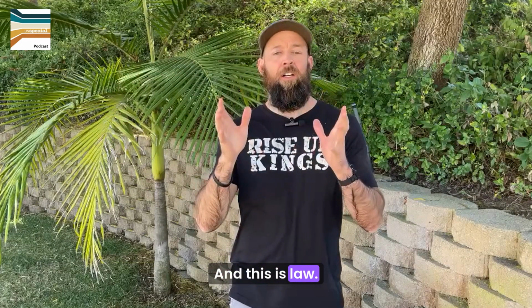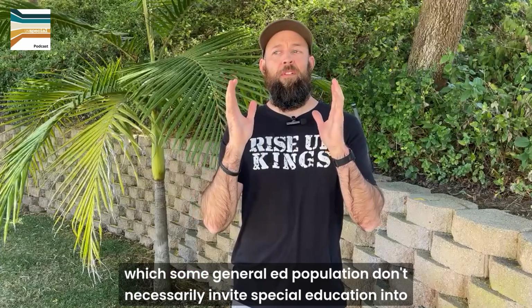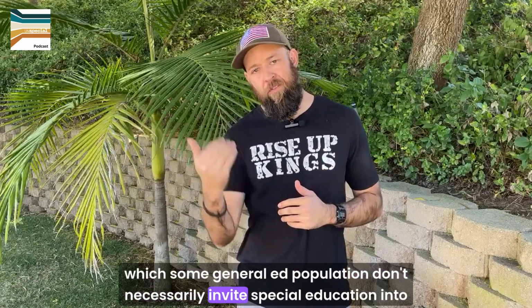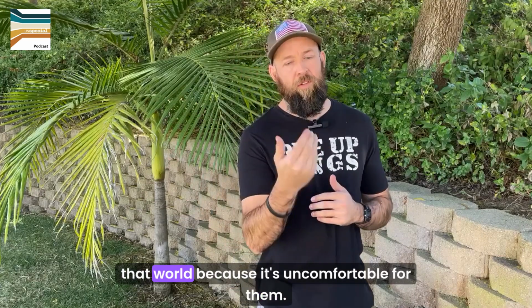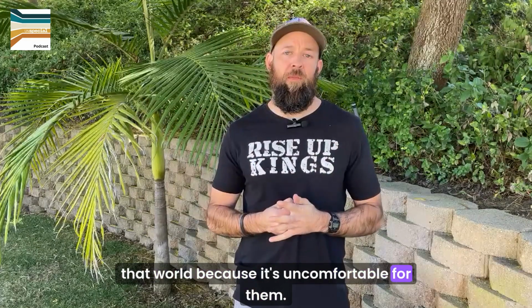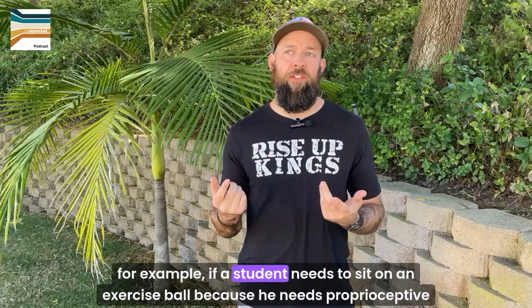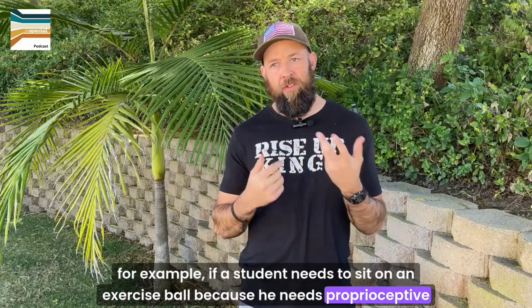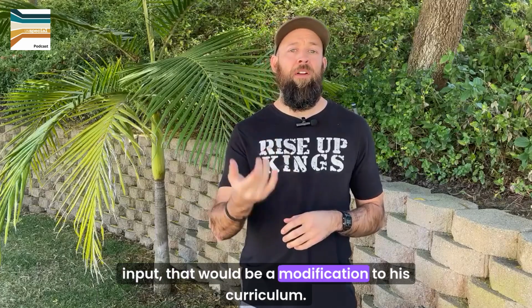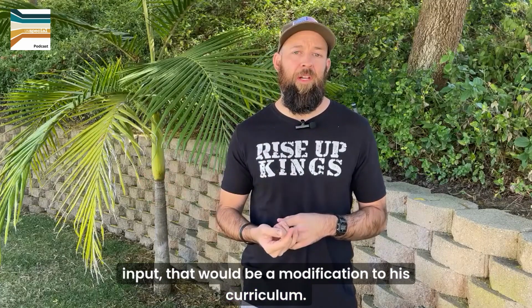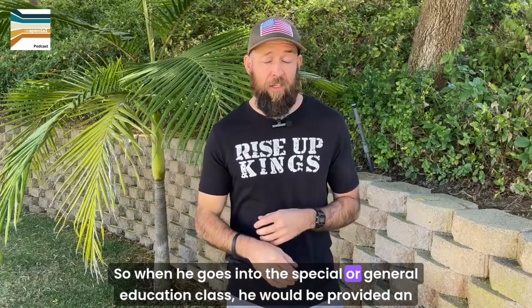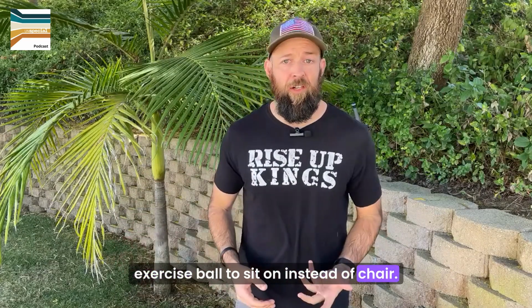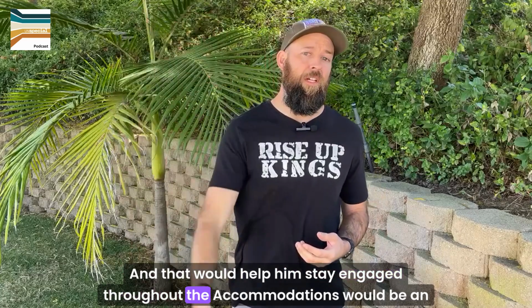And this is law, which some general ed population don't necessarily invite special education into that world because it's uncomfortable for them. But for example, if a student needs to sit on an exercise ball because he needs proprioceptive input, that would be a modification to his curriculum. So when he goes into the special or general education class, he would be provided an exercise ball to sit on instead of a chair, and that would help him stay engaged throughout the lesson.